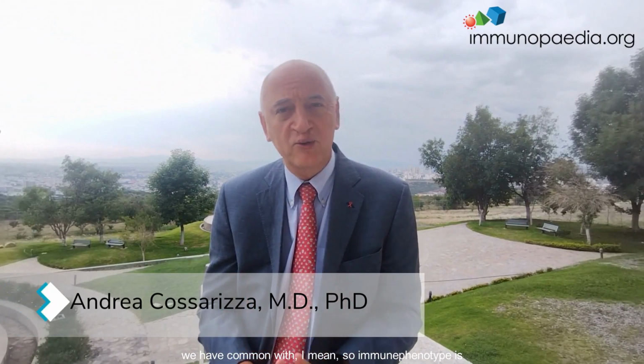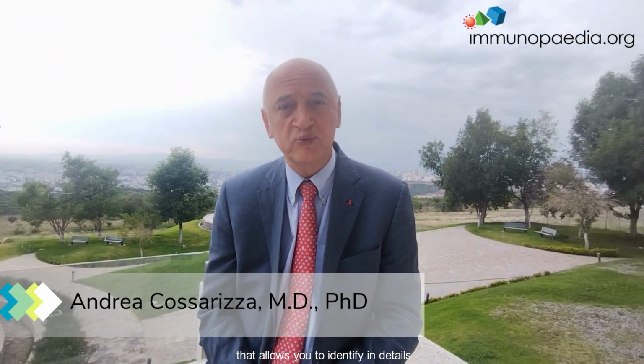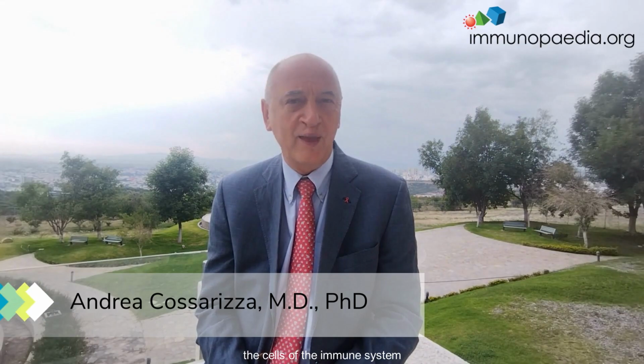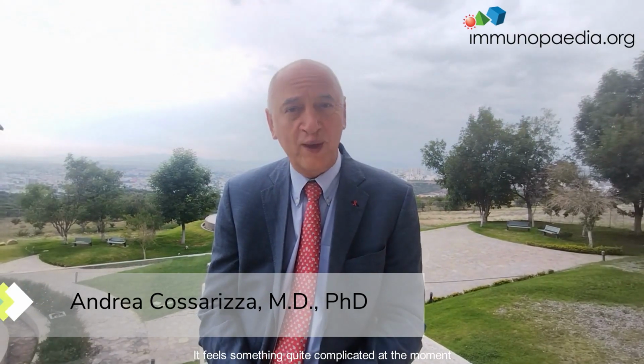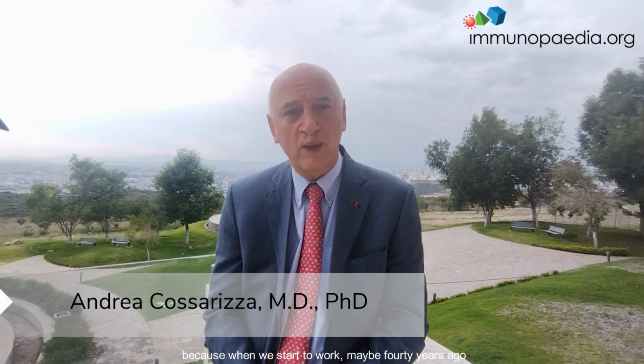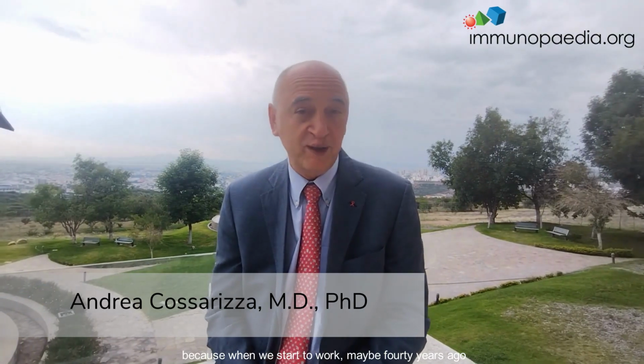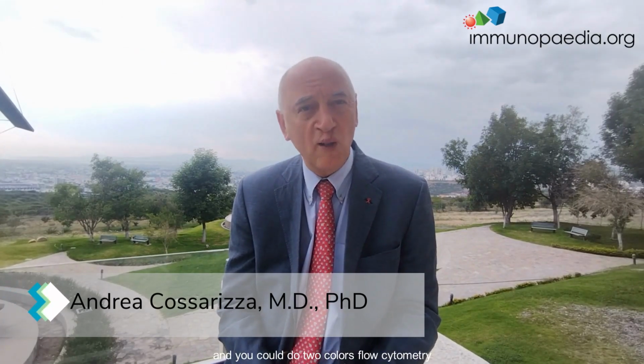I mean, so immunophenotyping is a sort of technology, a sort of philosophy, I would say, that allows you to identify in detail the cells of the immune system. It is something quite complicated at the moment because when we started to work, maybe 40 years ago, phenotype was just CD3, CD4, CD8 or something like that, very simple. We used fluorescent microscopes. We used the first flow cytometers that had very few parameters. If you could do two-color flow cytometry and identify CD4 and CD8 in the same tube, it was really something.